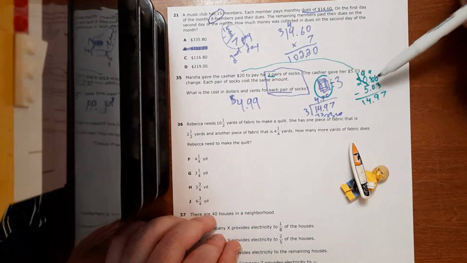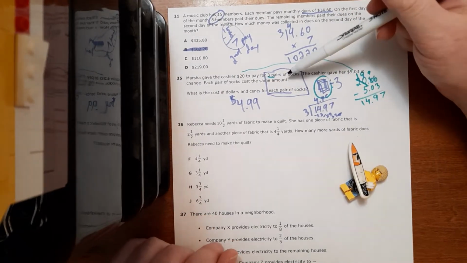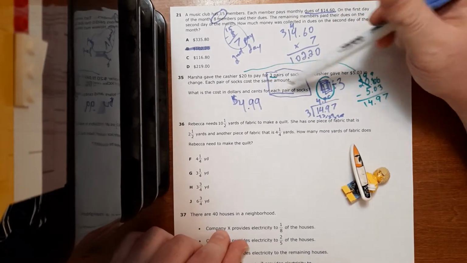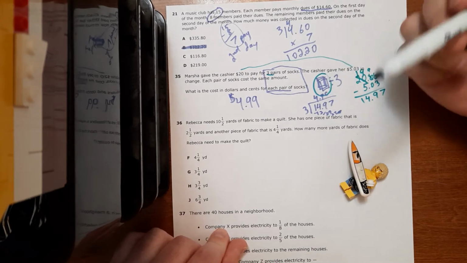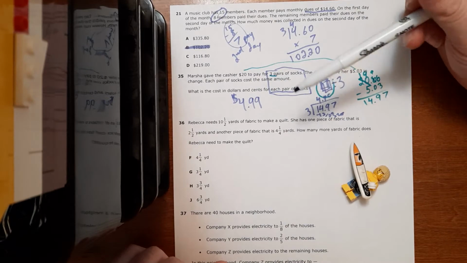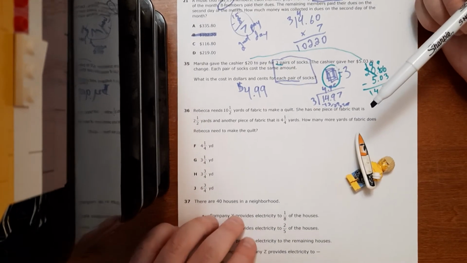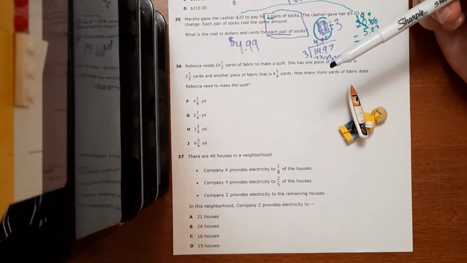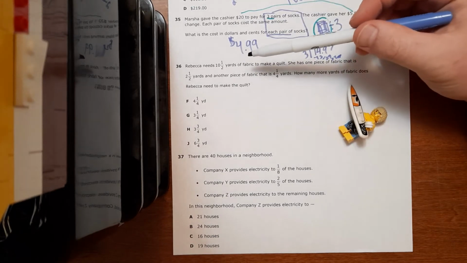So again, the calculations, going through them quick, but if you have trouble setting up problems like that, you can shoot me a message in the comments below or search for this type of problem and get some practice. All right, the next one says that Rebecca needs 10.5 yards of fabric.